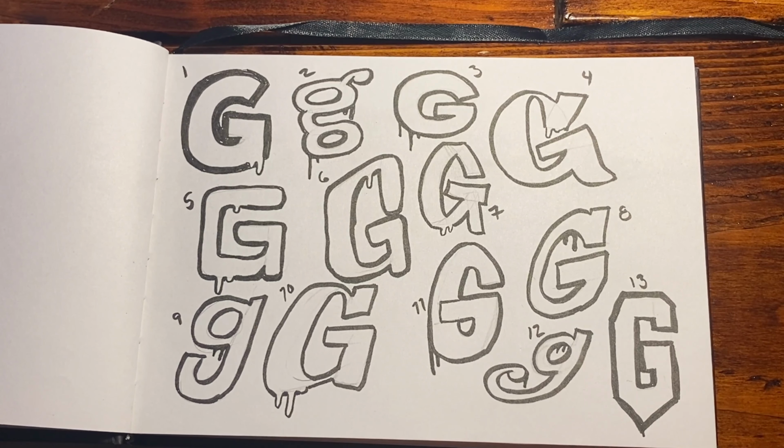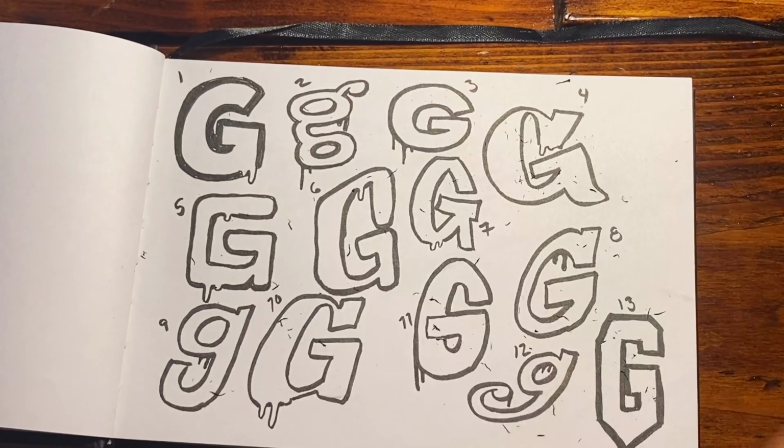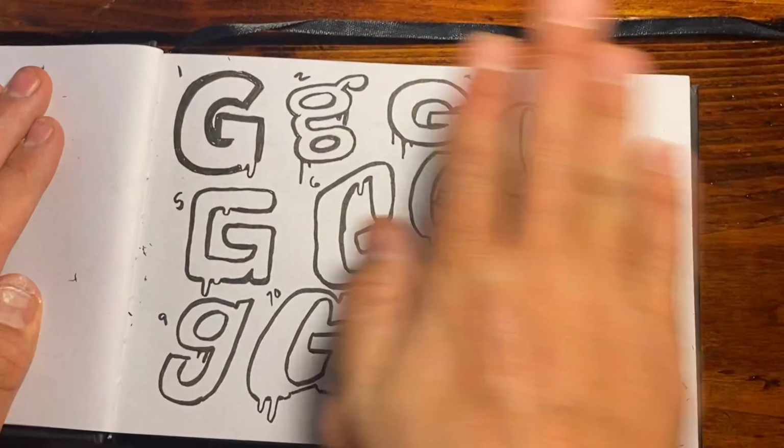Oh, one last thing. Forgot about the pencil marks. Ooh. Let's clean up.